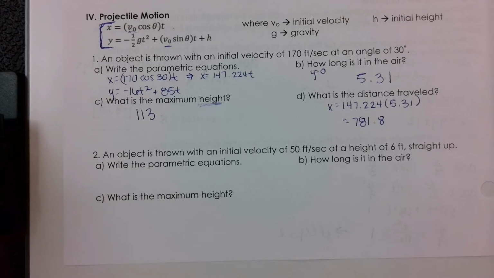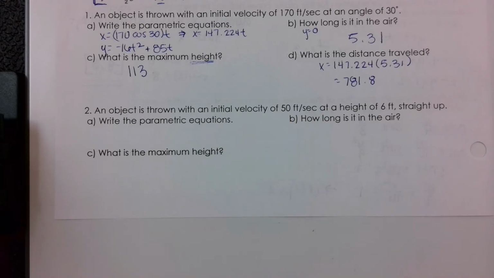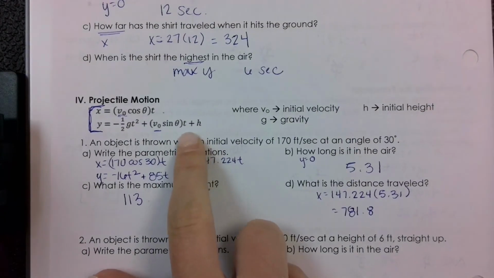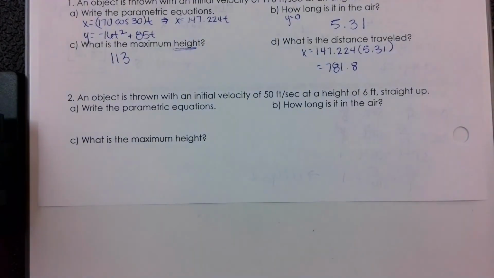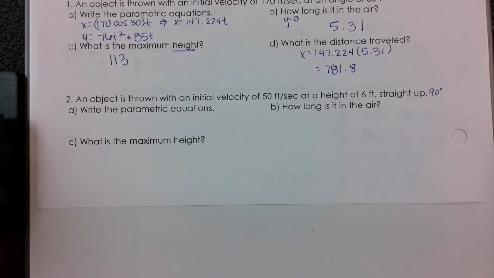Alright, so the last one, your object is thrown with an initial velocity of 50, so that's our v sub 0, and a height of 6, so you're going to have that plus 6 at the end, where last time we didn't have anything because they didn't tell you a height. And it's thrown straight up. So what angle is going to be straight up? 90. Okay, so we need to write our functions.